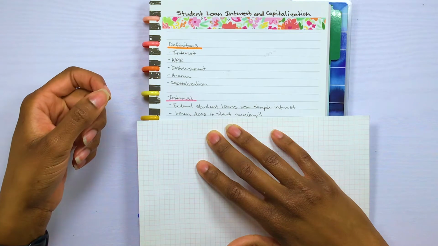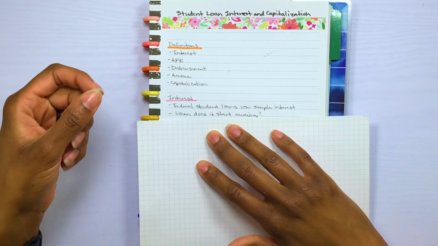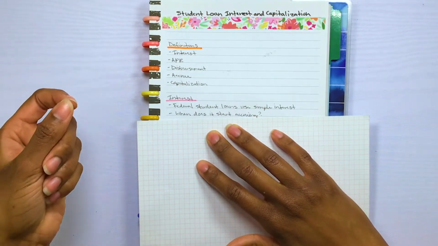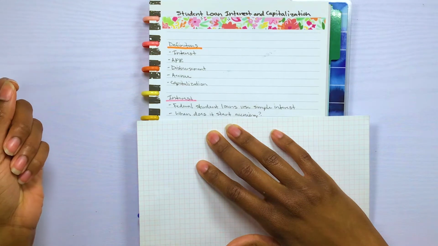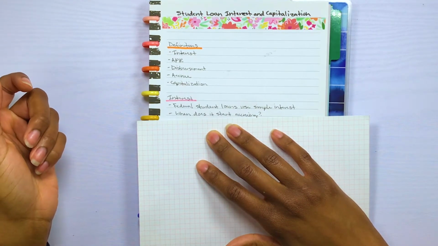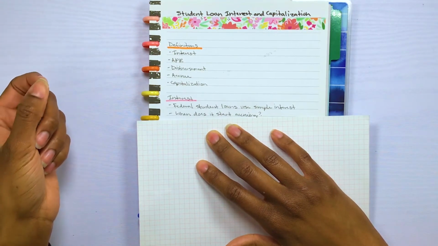So that basically means that interest is charged on the unpaid principal balance plus the interest that accrued in the previous day or days. So the interest on that and the balance on private student loans can add up very quickly, especially if you have a high interest rate.